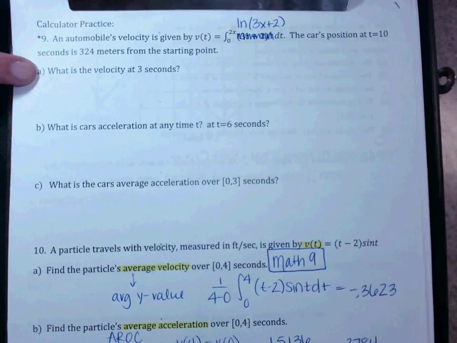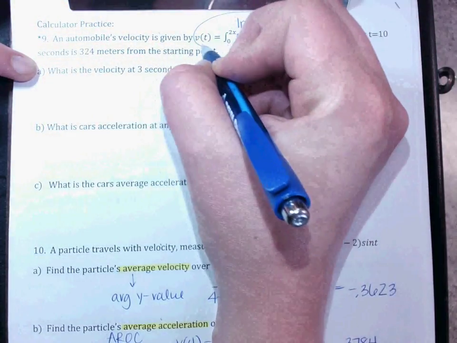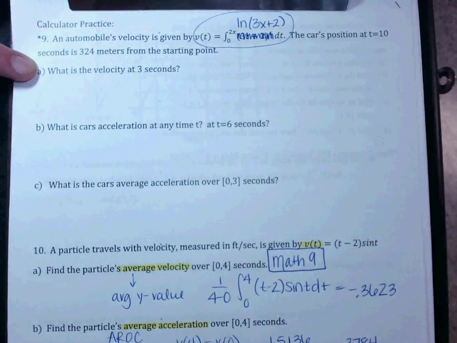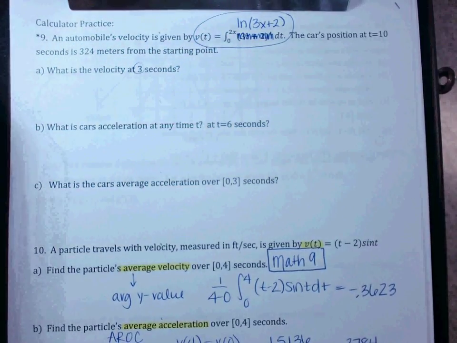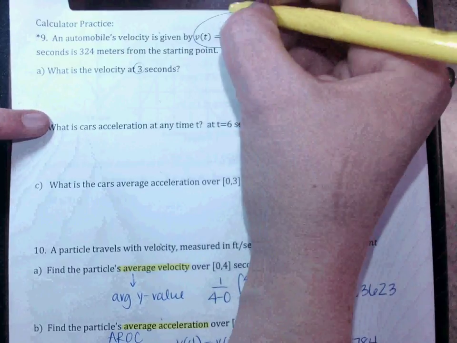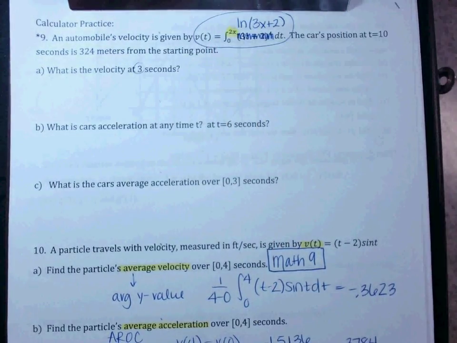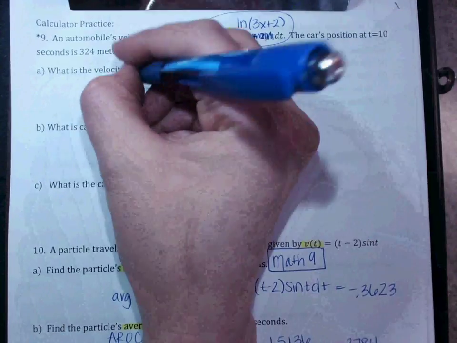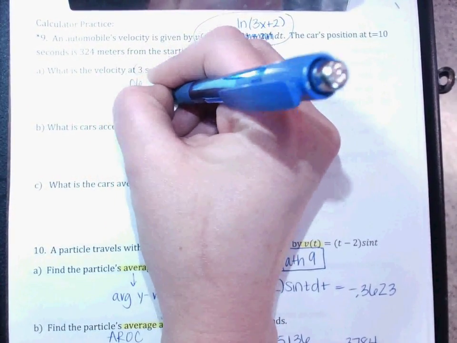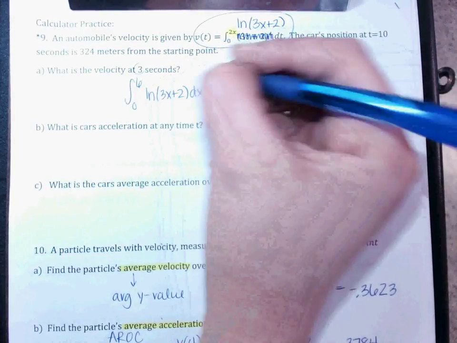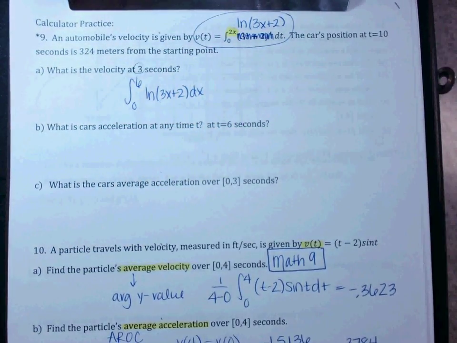Okay, if I want the velocity at 3, this is velocity. How do I find the velocity at 3? Where do I plug in? To the equation to the endpoint. So where is my actual integral going to be from? 0 to 6 of ln 3x plus 2. How are you going to work that out in your calculator?